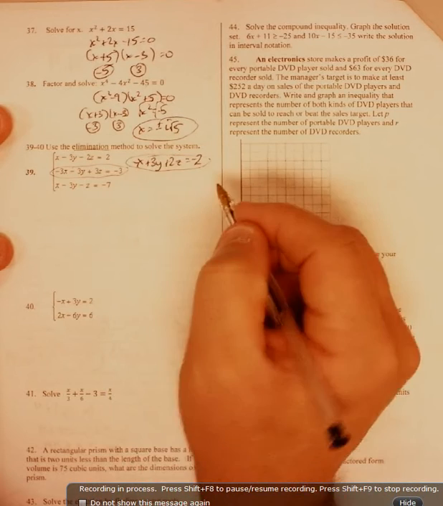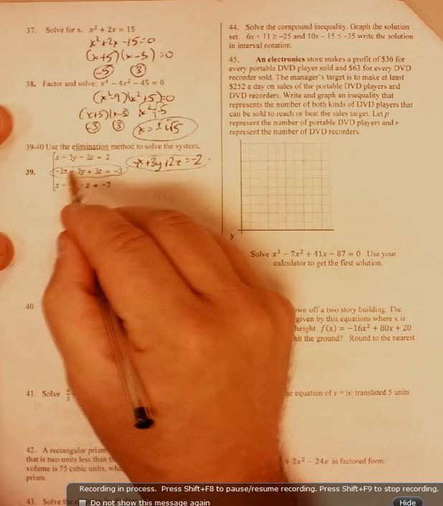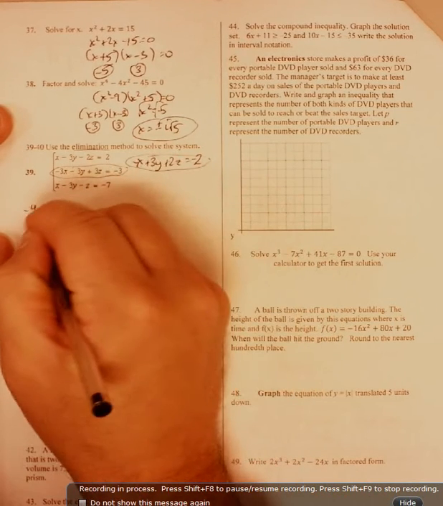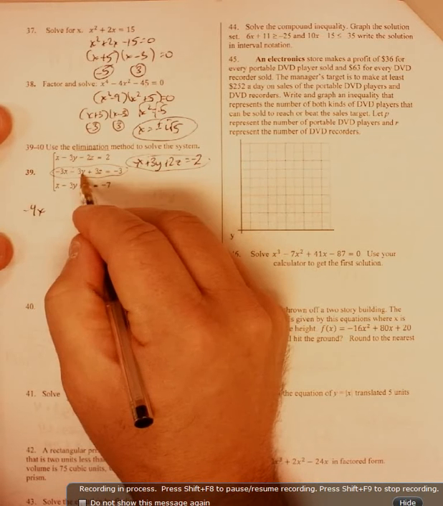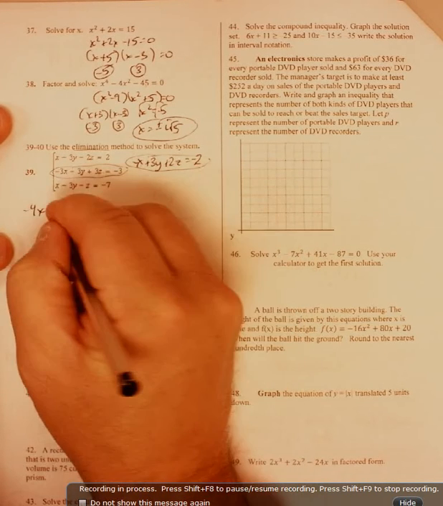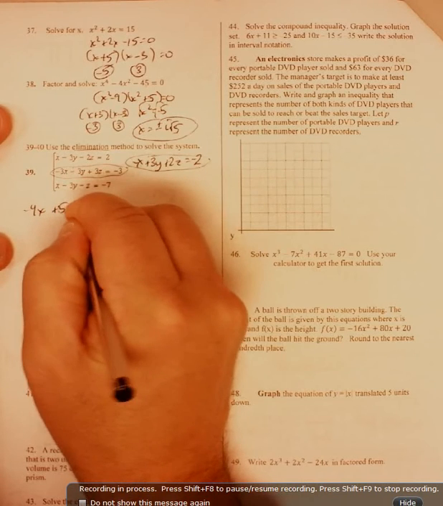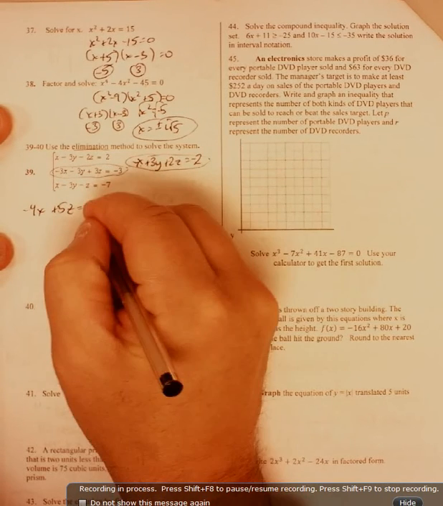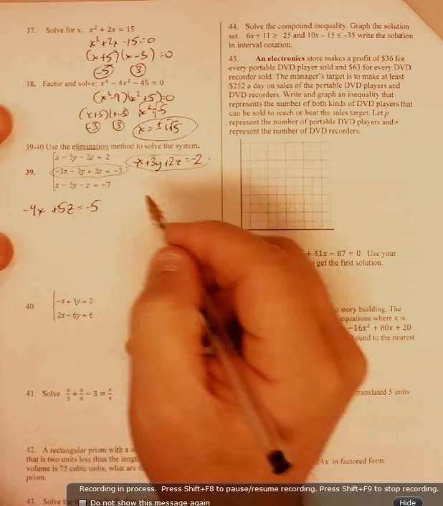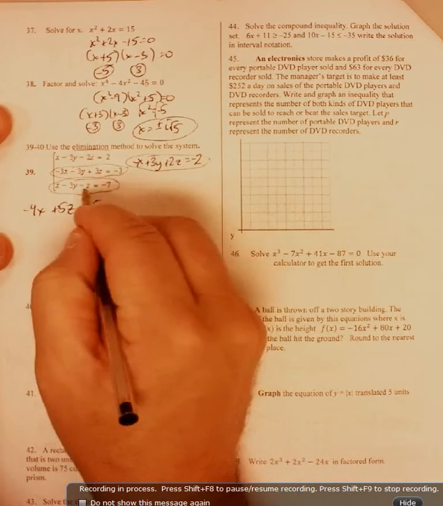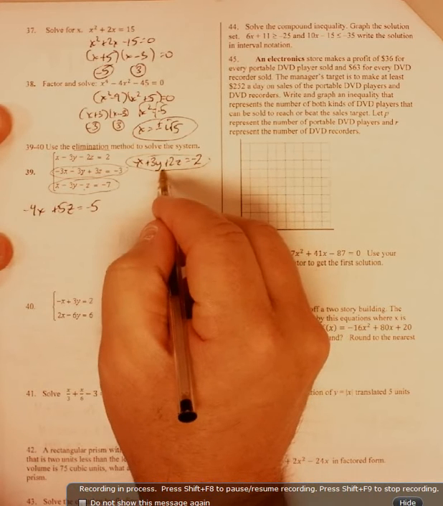So a negative x and a negative 3x is going to be a negative 4x. A 3y and a negative 3y, those are eliminated. 3z plus 2z is 5z. And then a negative 3 and a negative 2 is negative 5. So there's one equation with just an x and a z. So then I'm going to take the third equation and add it to my new equation that I got here.